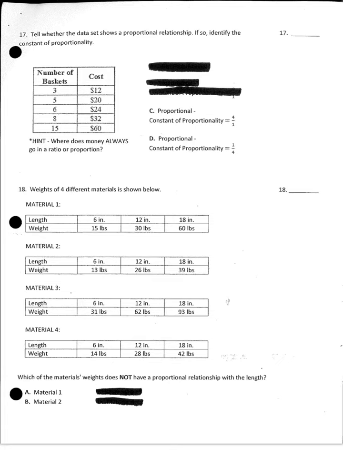Number 18. Weights of 4 different materials are shown below. So we have material 1, material 2, material 3, and material 4. They're all the same length, but there are different weights. Which of the material's weights does not have a proportional relationship with the length? Is it material 1 or material 2? So would it be A, material 1, or B, material 2?